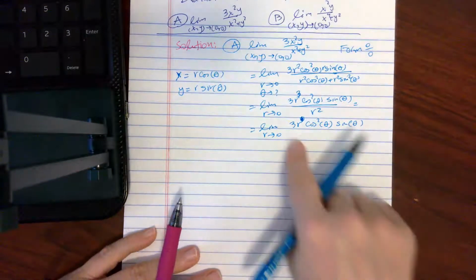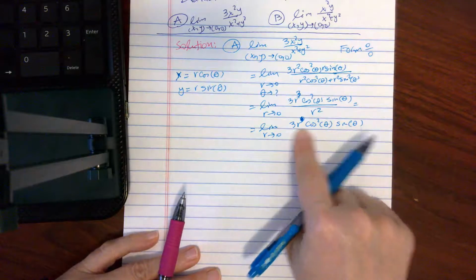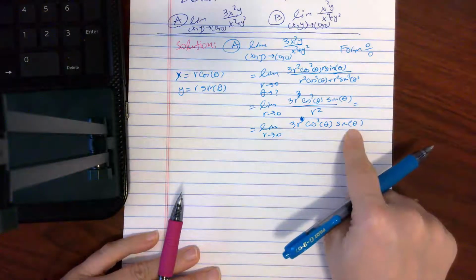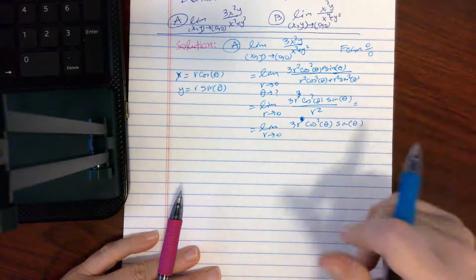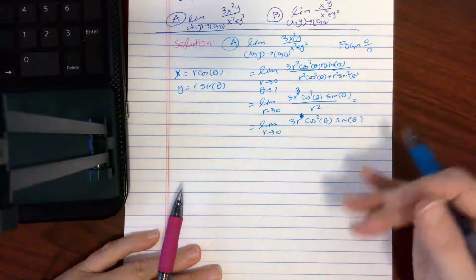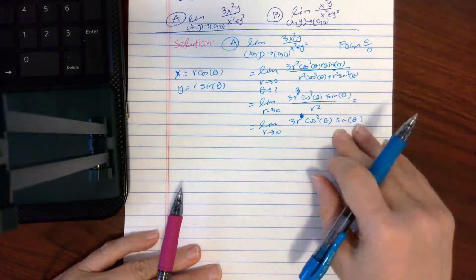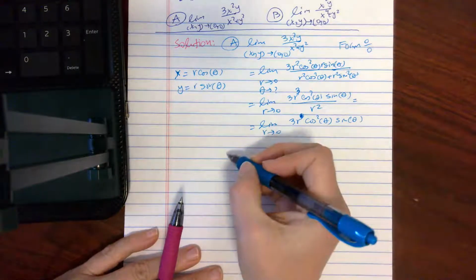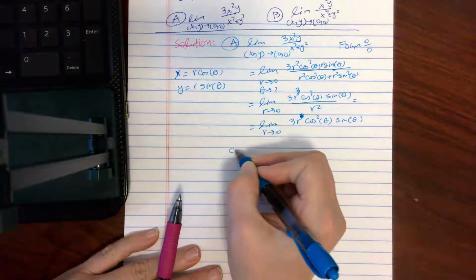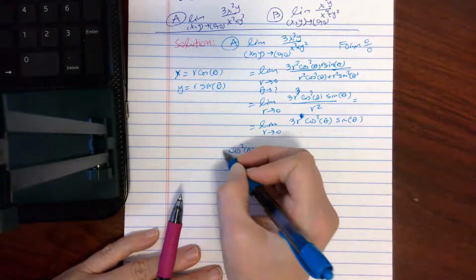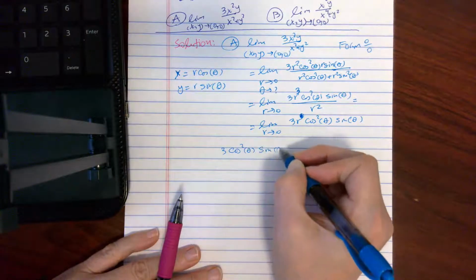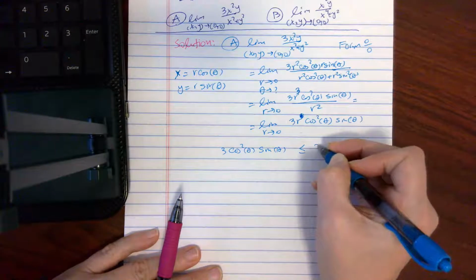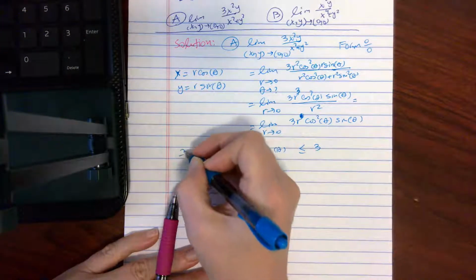Now r goes to 0, but cosine squared theta sine theta, where does that go? It's obviously oscillating, but is it bounded or not? I check, and 3 cosine squared theta sine theta is between 3 and negative 3.